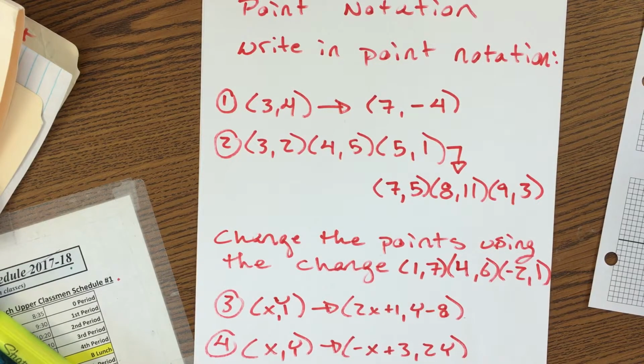Okay, we're gonna do point notation. I'm gonna have you do all 4 of these problems. You're not gonna turn them in. I'm gonna do these problems at the start of class just so you can check if you're doing them right and check your answers and see if you're getting the right process.